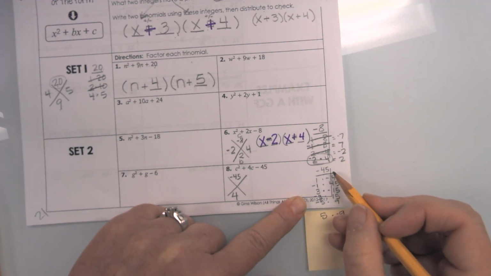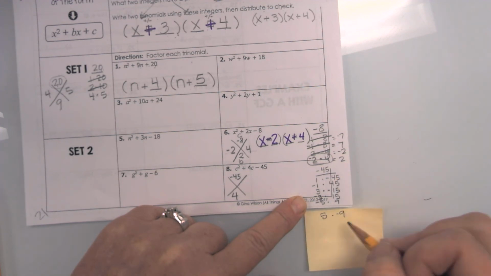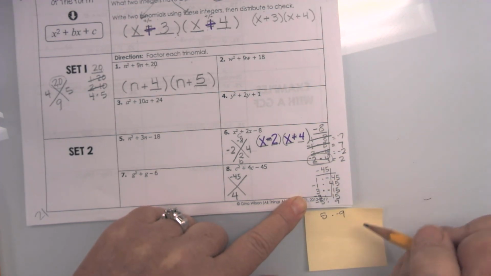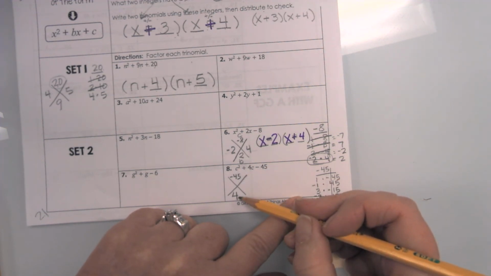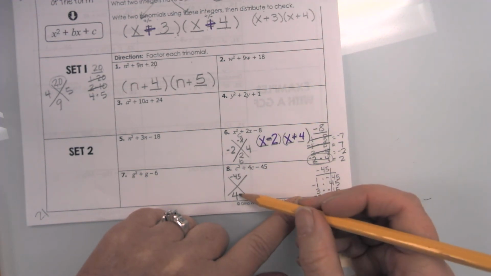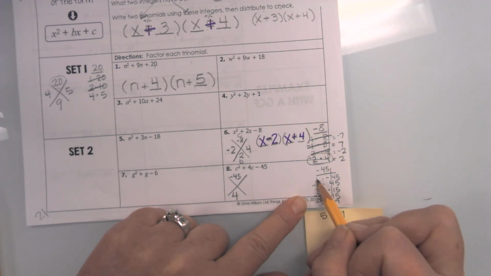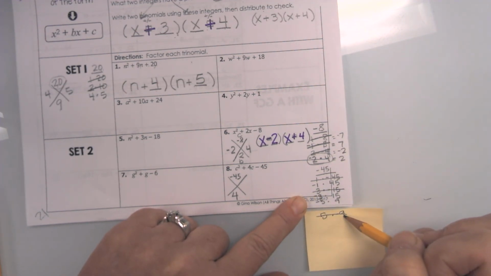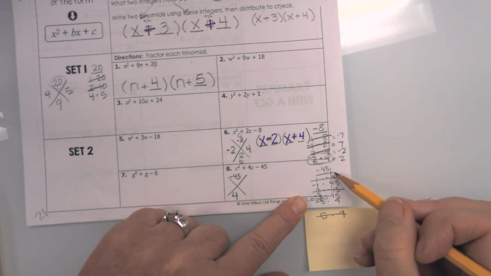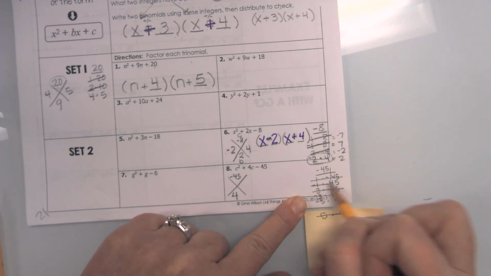Does 6 go in? Nope, it's even. 7. Nope, 7 doesn't go in. 8. 8 is even, so no. So I have found all my factors. Okay, so now which ones of these equal to a positive 4? That means my larger number has to be positive. So I'm going to get rid of this one, I'm going to get rid of that one, and I'm going to get rid of that one, because those all, the larger absolute value is negative. So I know it's not negative 1 and 45, because that's just way too big.